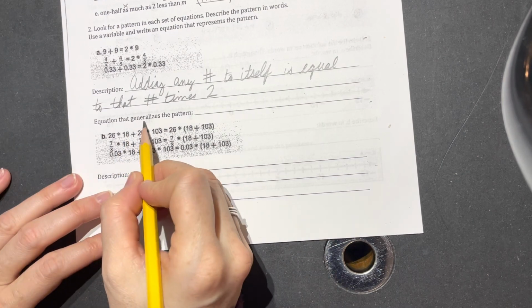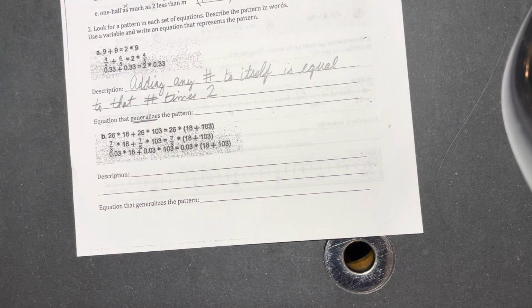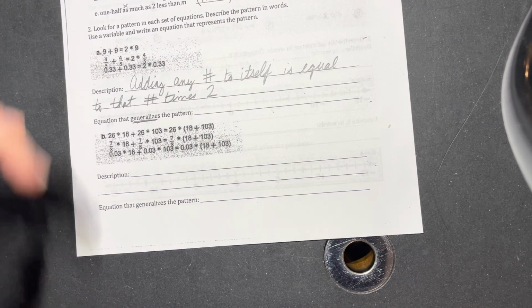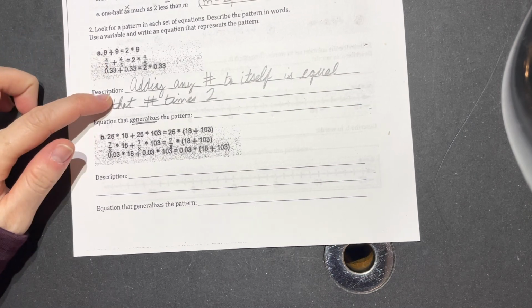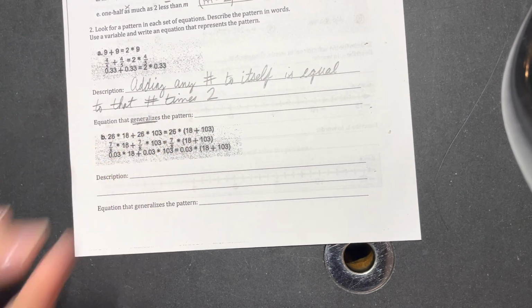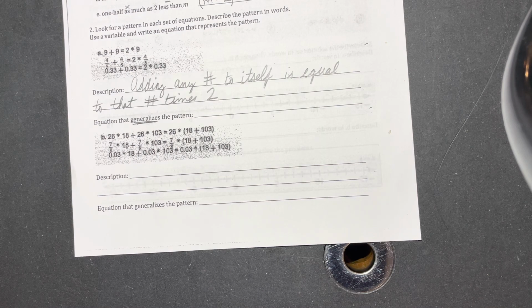So now that generalizes. Anybody remember what generalizes means? When it says to write the equation that generalizes the pattern, what do I need to do there? Think back to our next step when we did this in our journal. We looked at these, we wrote down what the pattern was, and then we did something else after that.